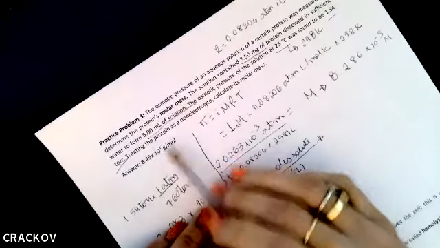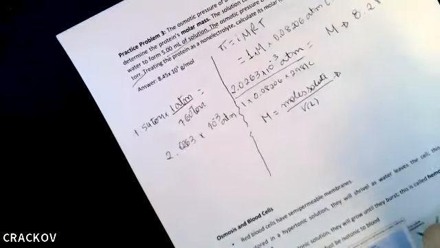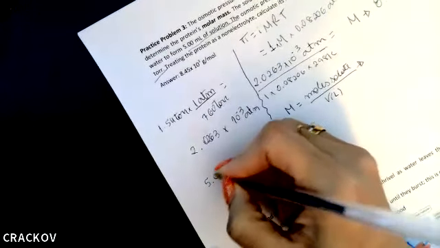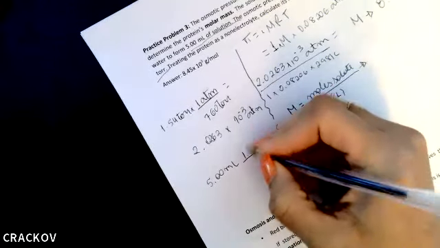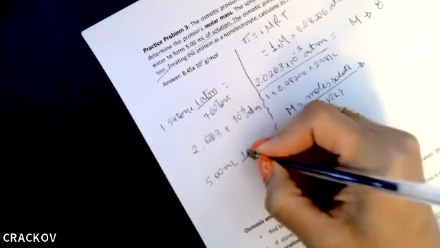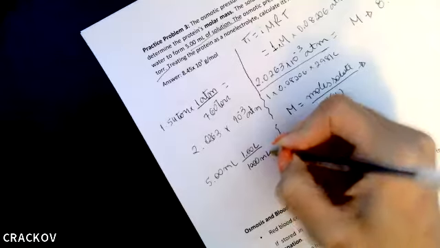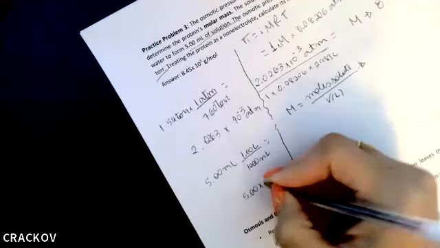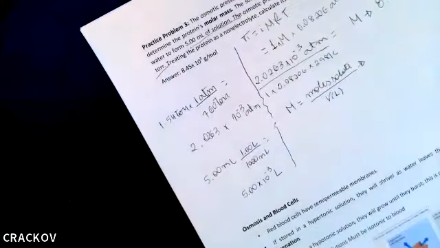The solution has 5 milliliters of solution. Go from 5 milliliters to liters. Just convert to liters. You know that 1 liter is 1,000 milliliters, so it's going to be 5 times 10 to the minus 3 liters.